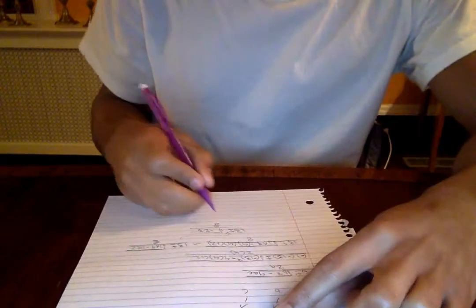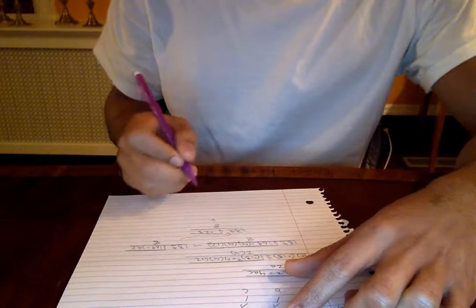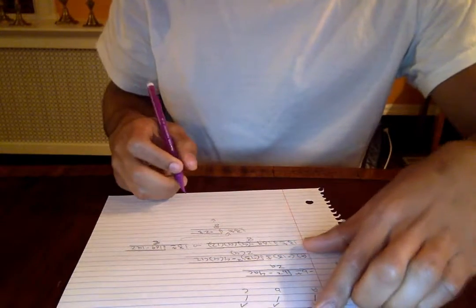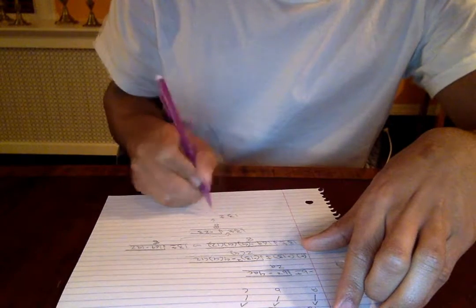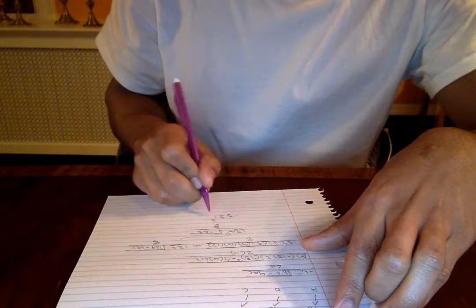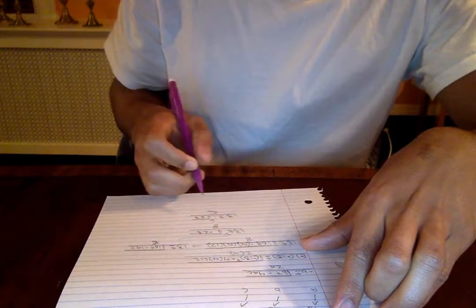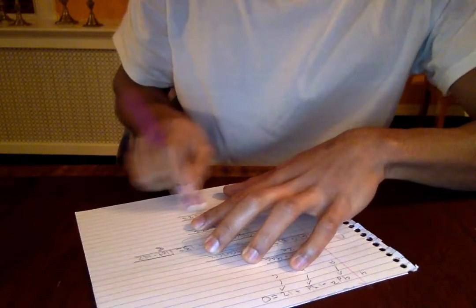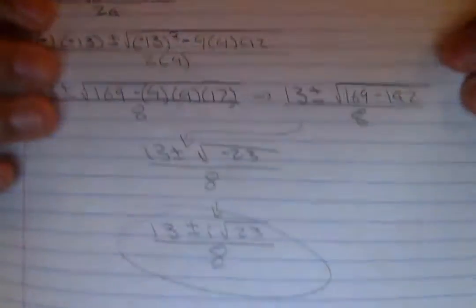And then finally, since there's a negative in the square root, you need to take out the i. So our final answer needs to be 13 plus or minus i root 23, over 8. And circle it. Just like that.